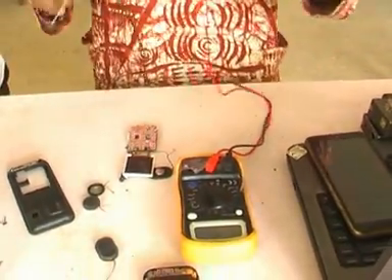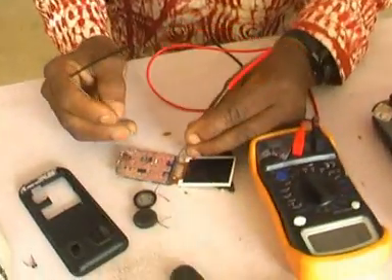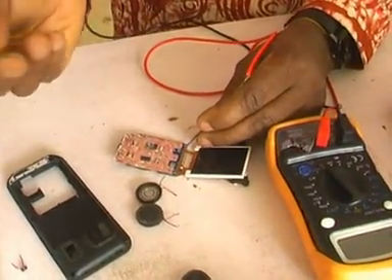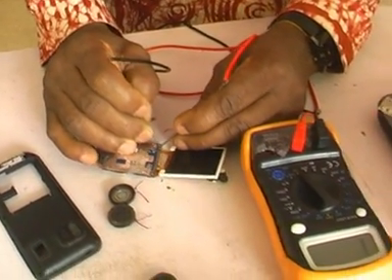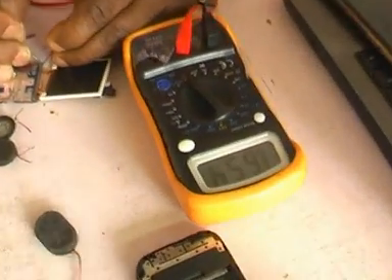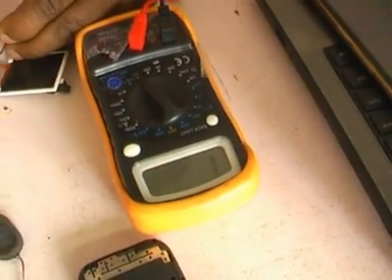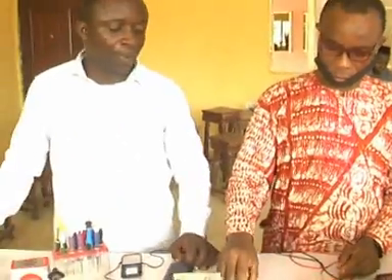On the interface, I will place the positive prod of the meter, then use the negative prod to test the two interfaces. One, it will read. The other one too will read. So when both the positive and the negative legs give us reading, it means that there is no problem with the interface. The interface is good.